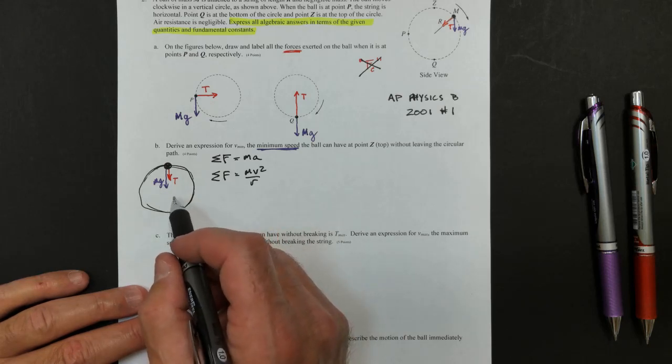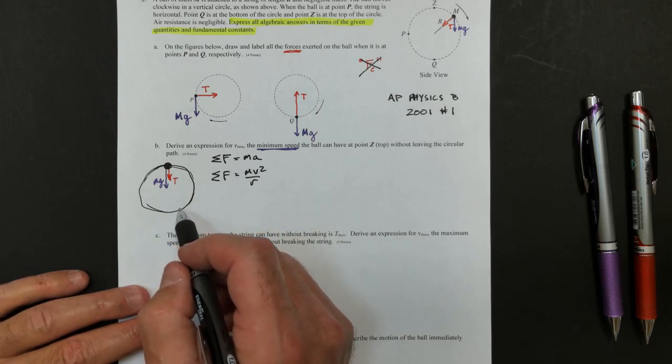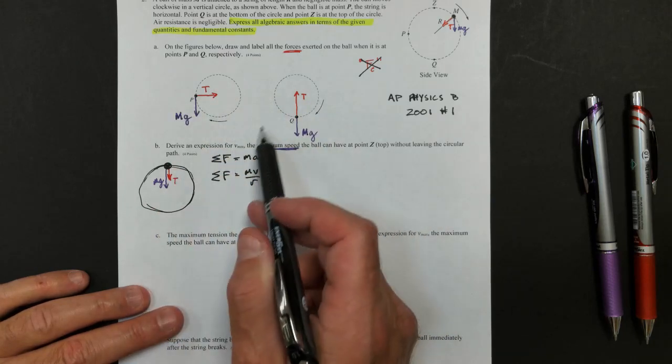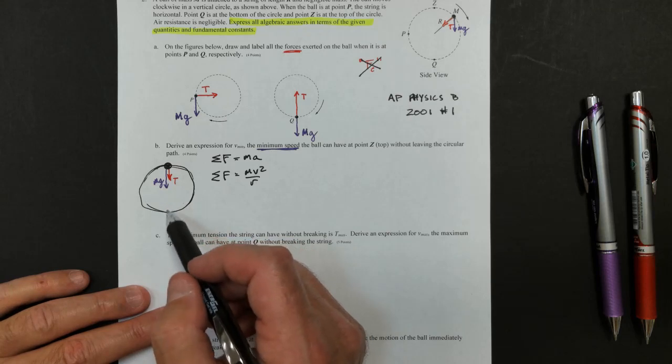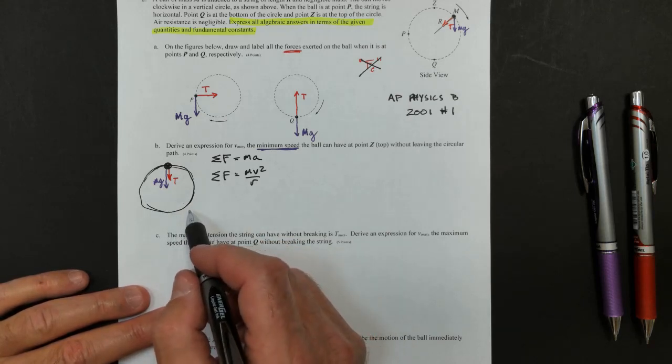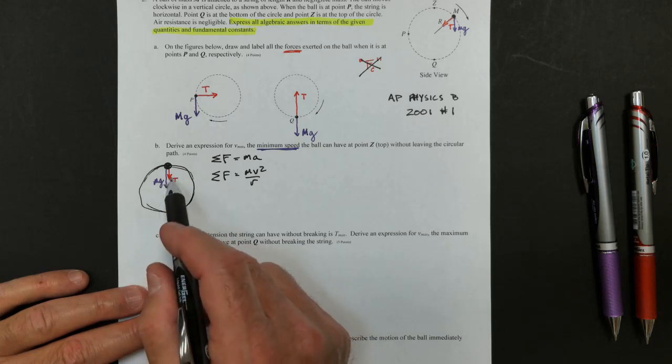Okay, free body diagrams are important not just to explain your understanding for the problem, like we did in part A up here, but also sometimes to help you derive the expression and the answers for your equation. So what are the forces? Well, we've got mg and we've got T.